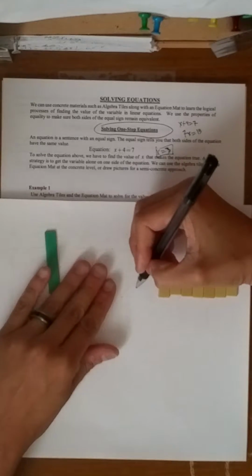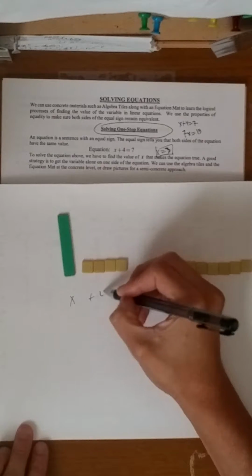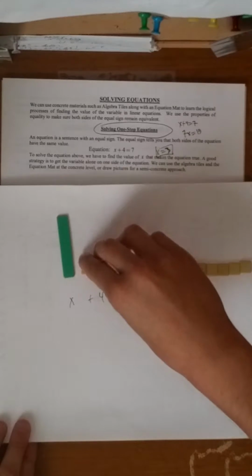So what we do is we first go ahead and you can either draw it out, or you can use your tiles over here. We have tiles. So you have two methods of doing this. Notice our goal right now, and notice I've represented this as the following. This is x plus 4, and then I have 7 here, equals 7. So what you can do is the following. You can either subtract these 4, and then take out 4 here, okay?